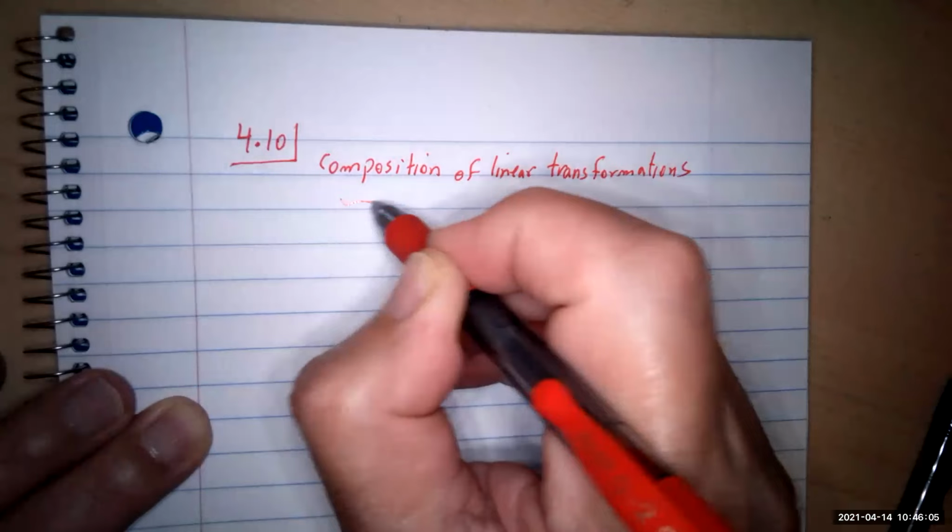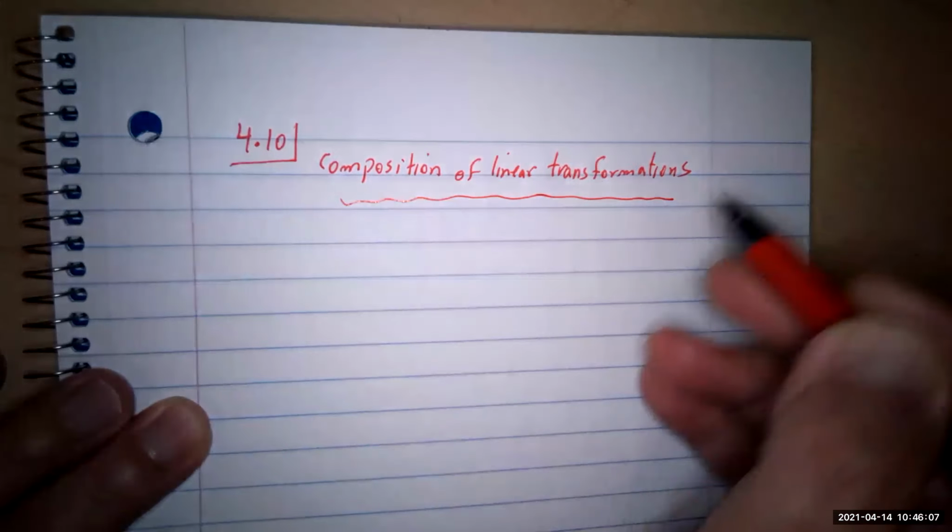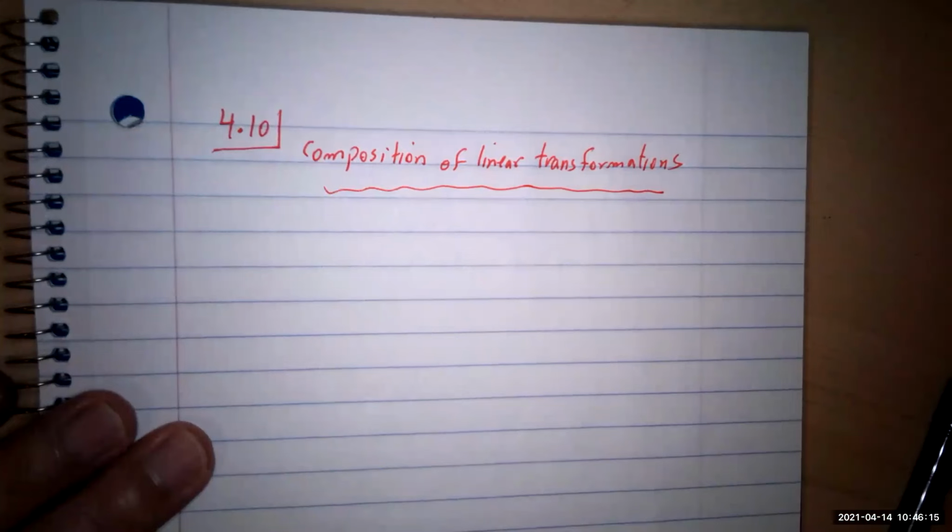You are familiar with the composition of two functions. We are going to use the same idea, but we are going to make it an easy formula to apply, because everything would depend on this associated transformation, since we associate it with the matrix.